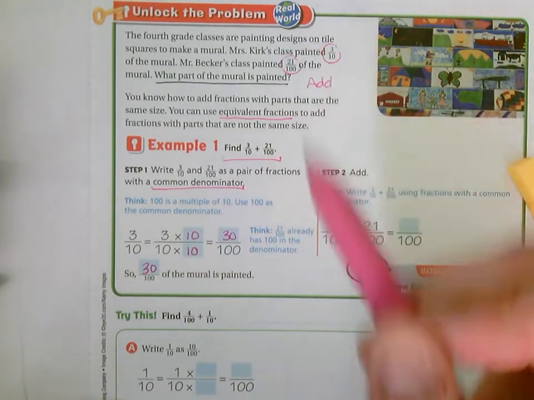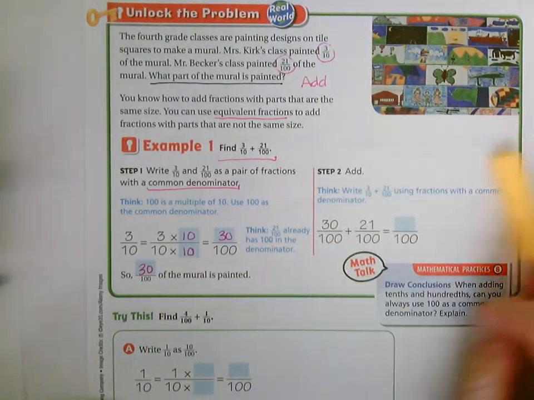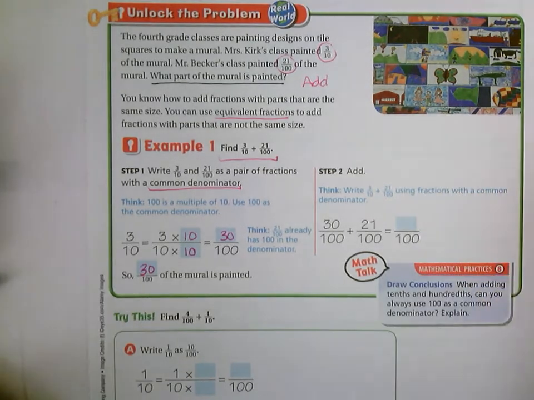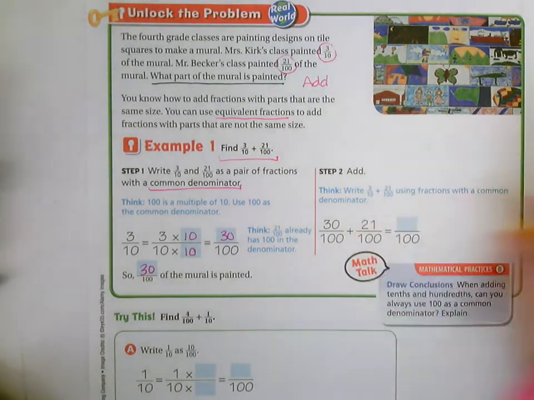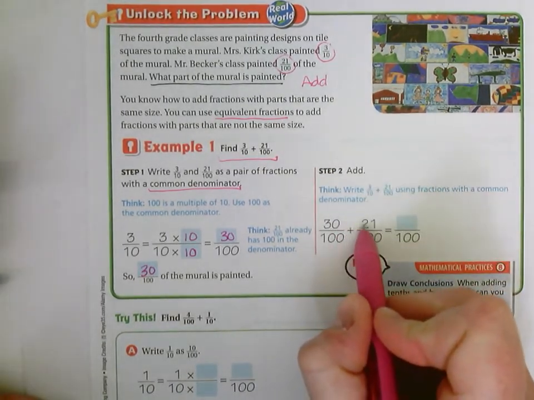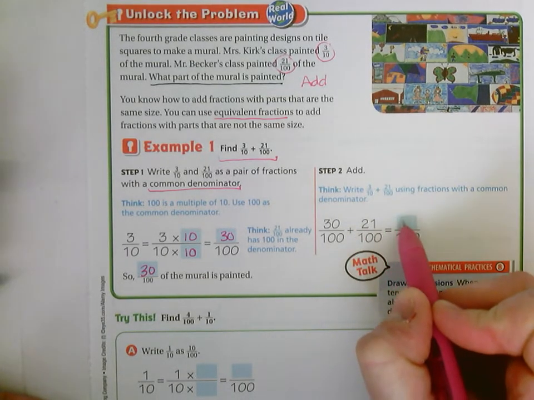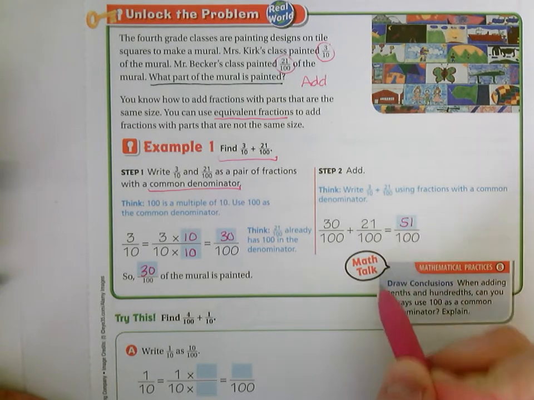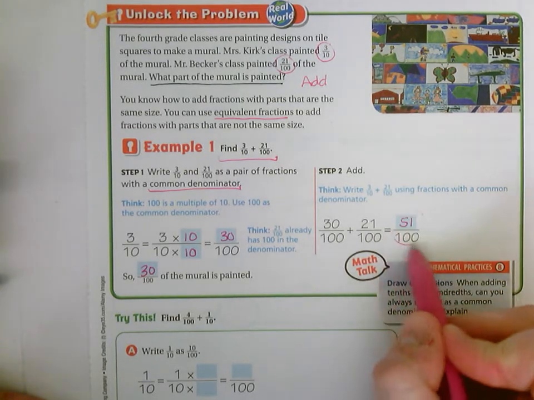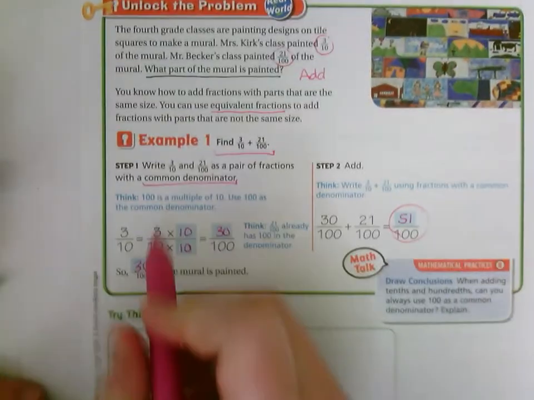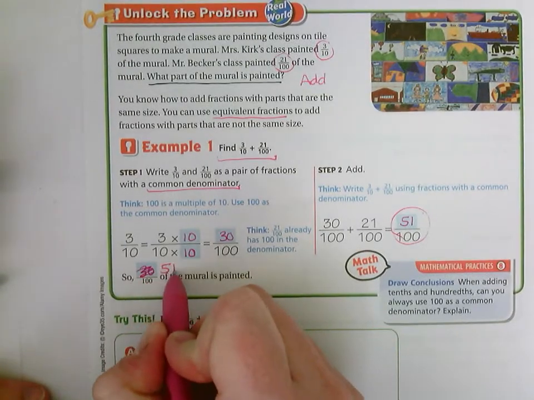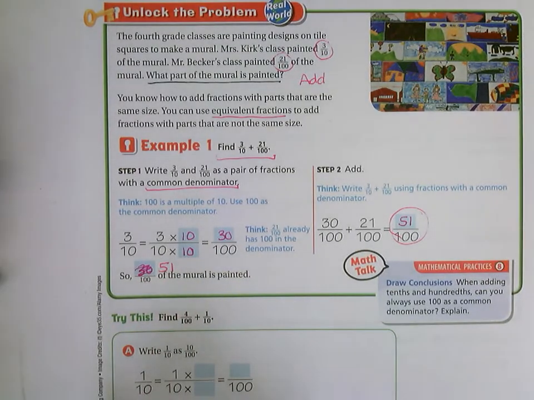of the mural is painted by Mrs. Kirk's class. Now I can take my 30 hundredths and add it to my 21 hundredths. And I'm going to do 30 plus 21. Think about that. Use some mental math. 51. So 51/100 of the mural is painted. I guess that's what's supposed to go there. 51/100 of the mural is painted.